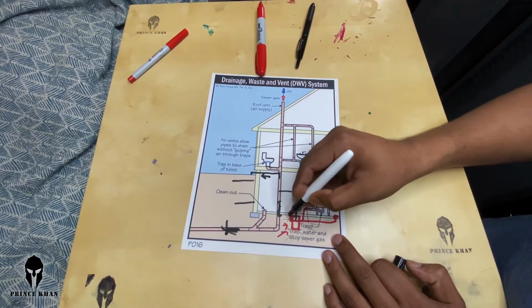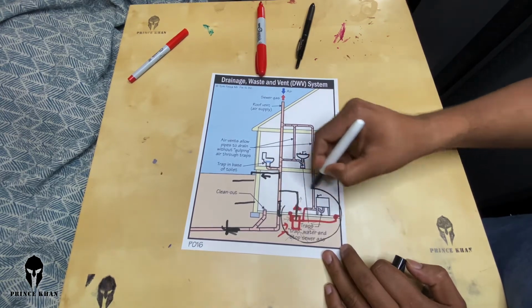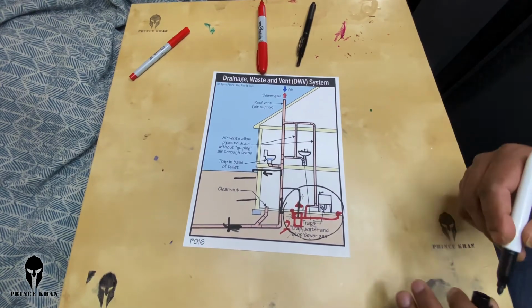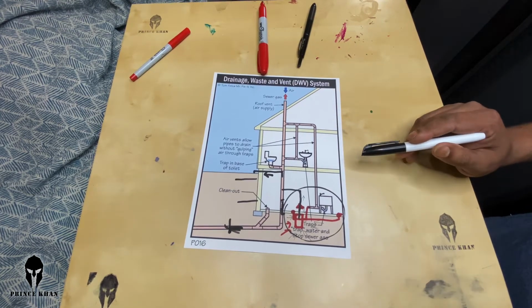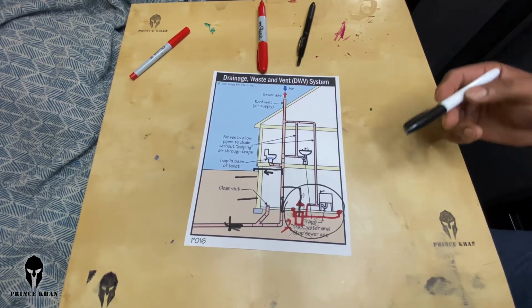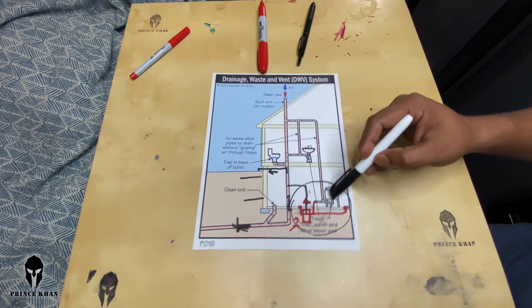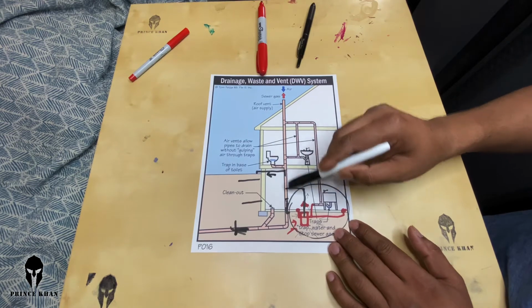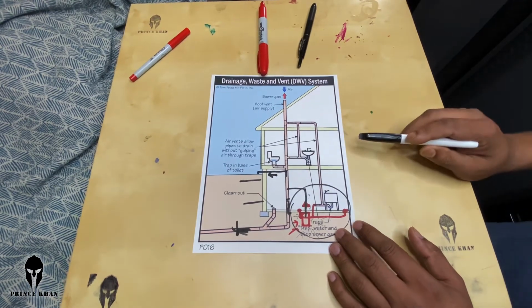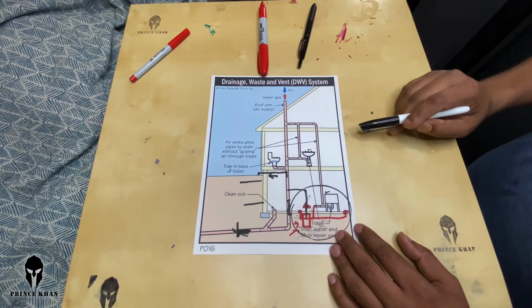And this system is the gray water. So there's nothing from the toilet. There's no poop coming out of there. It's just from washing your hand or laundry. It'll pressurize this and it'll come up and go outside the house because this is an open system.